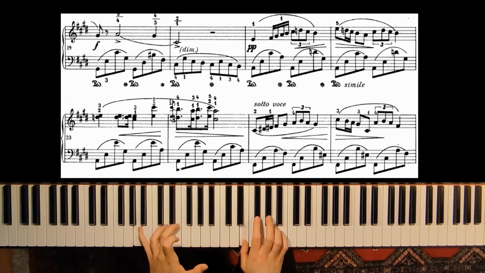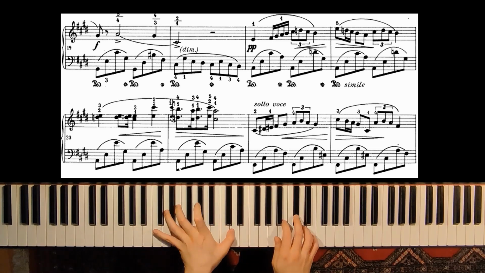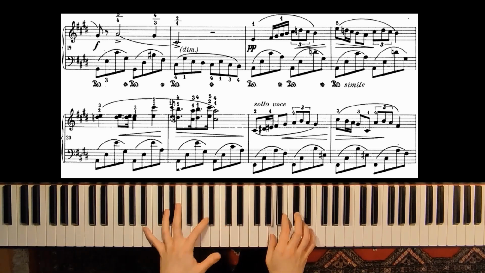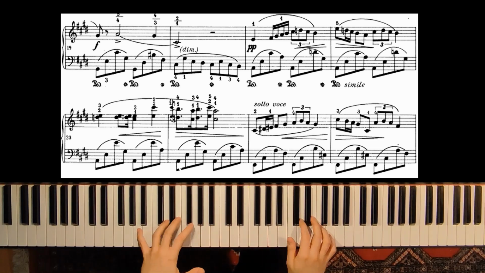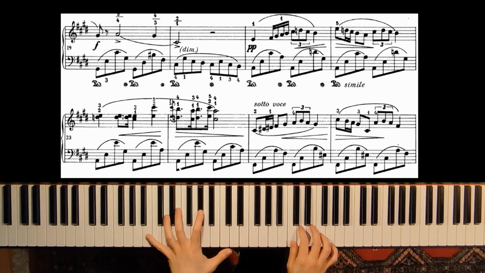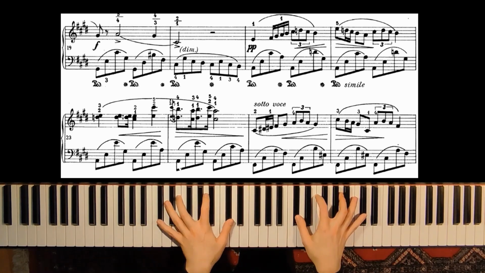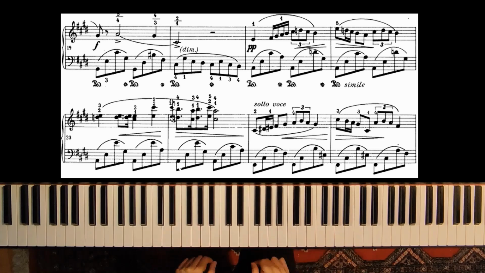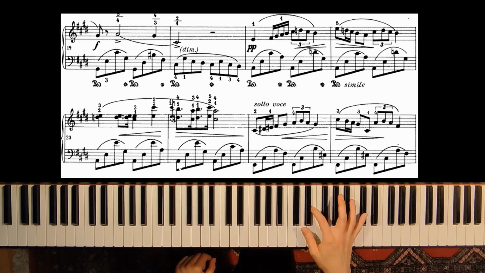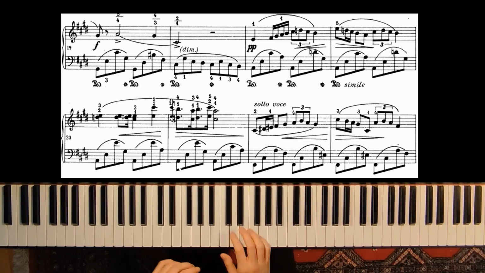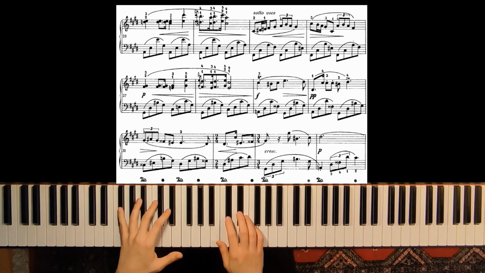So starting here, crescendo and diminuendo, and next phrase. Also remember to phrase this, so always crescendo and diminuendo. And here when you play this 6th interval, I would always show more the upper voice than the lower voice. And then this is measure 25.